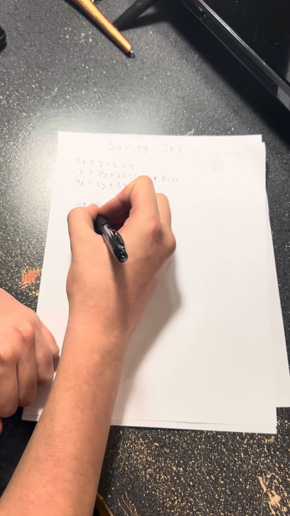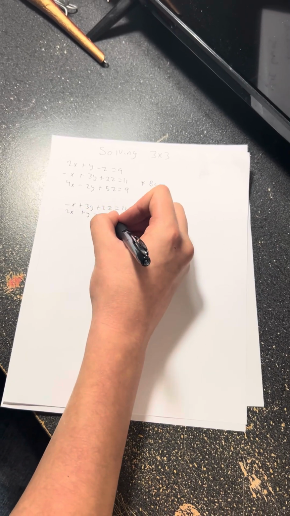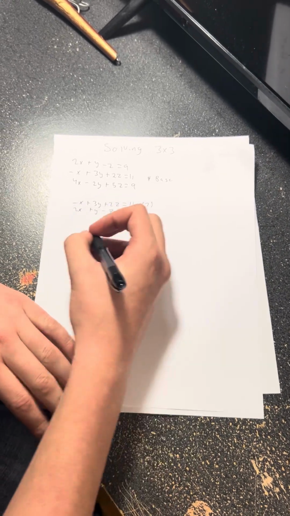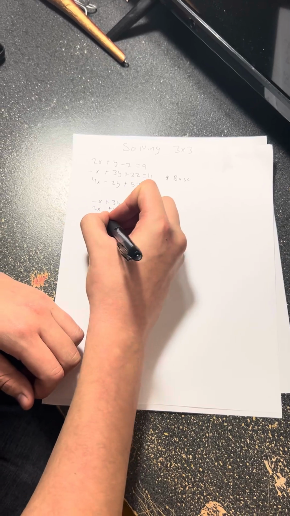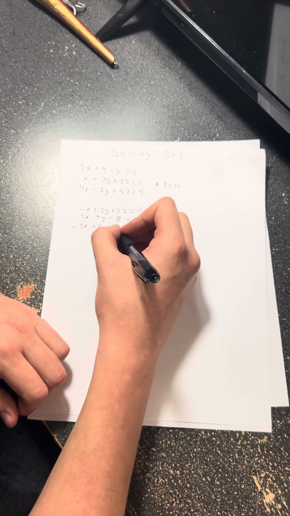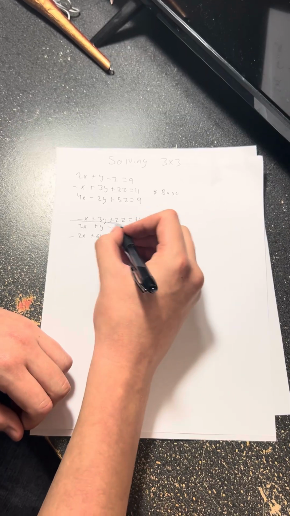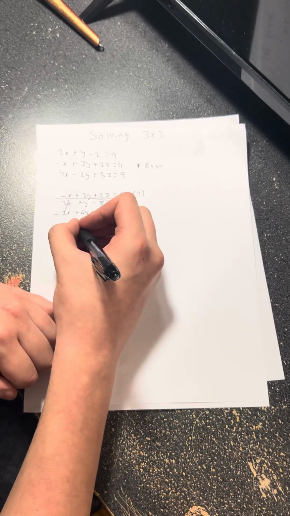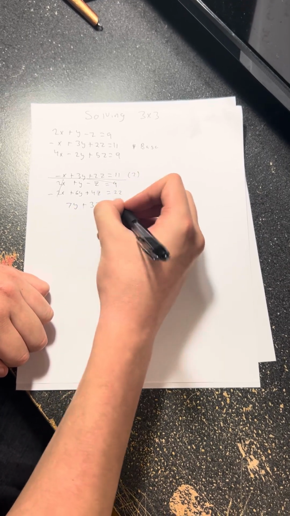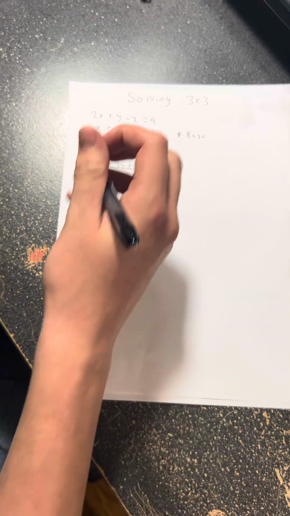So 2x plus y minus z equals 9. Now you want to get rid of the x, so you multiply the base by negative 2. So now you have negative 2x minus 6y minus 4z equals negative 22. Right? So then the x goes away, and now you have 7y plus 3z equals 31.